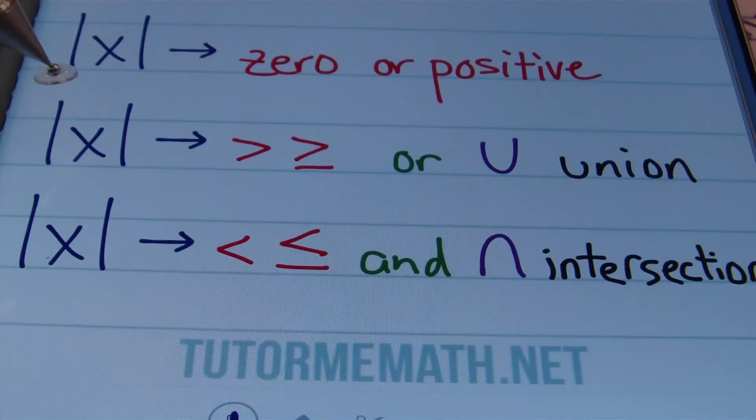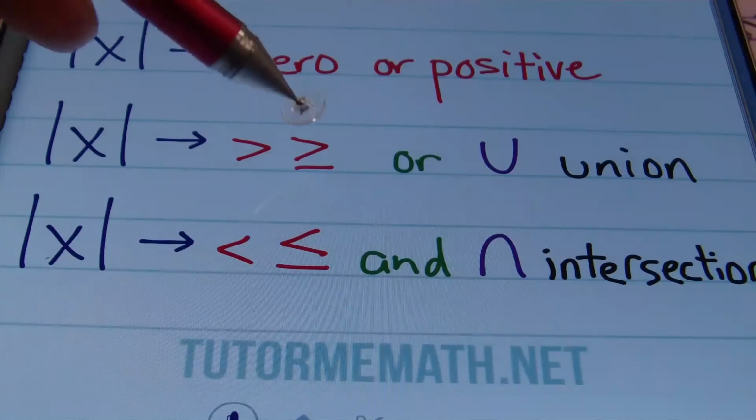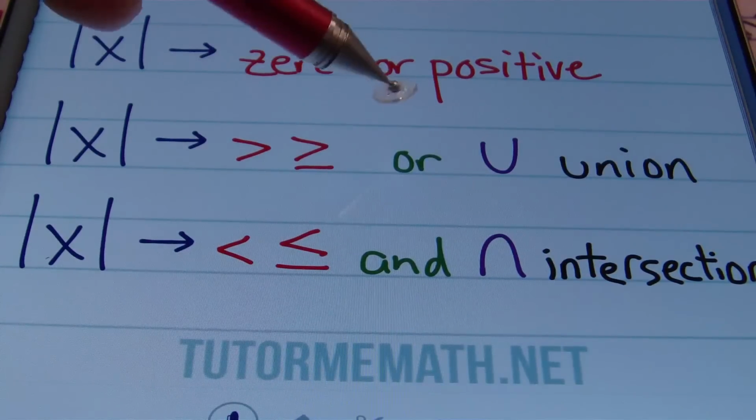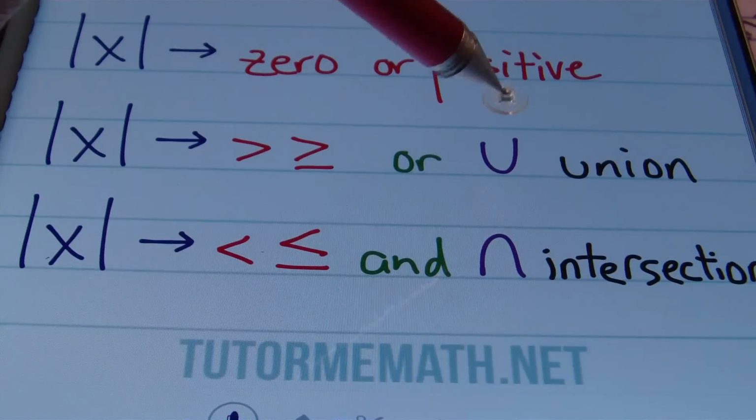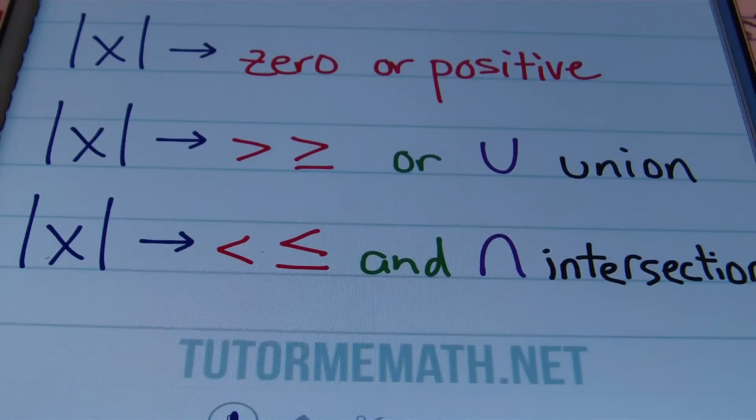When you're dealing with an absolute value and you have a greater than or equal to symbol, you're dealing with an or situation. That's right, you're dealing with a union. All right, and here's the symbol for union, by the way, that big U right there. So that means you'll need to combine your solutions for your final result.